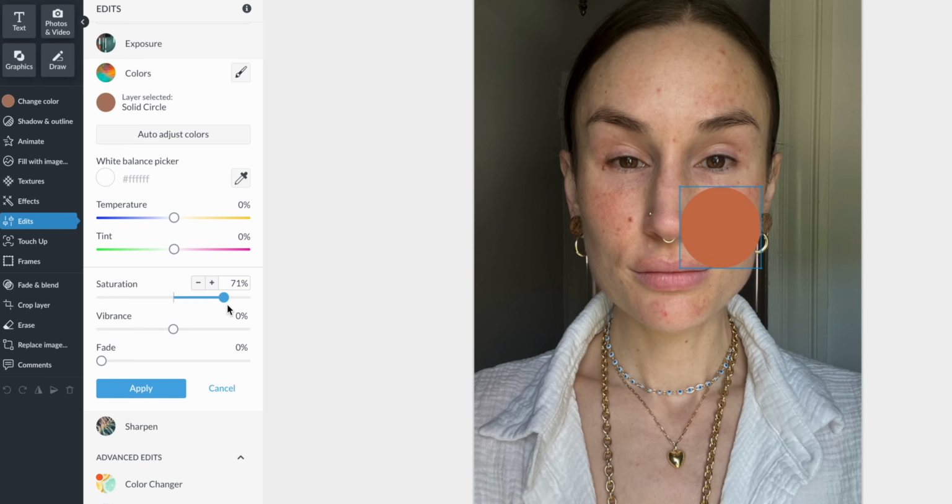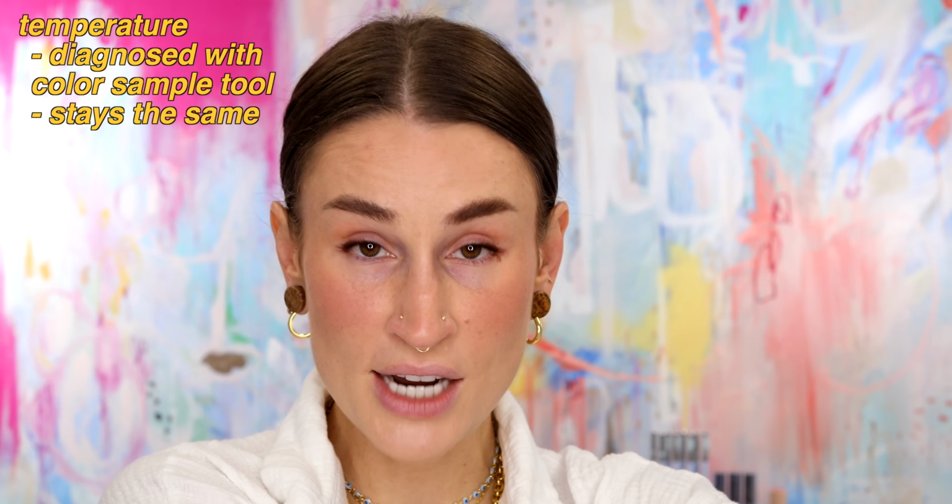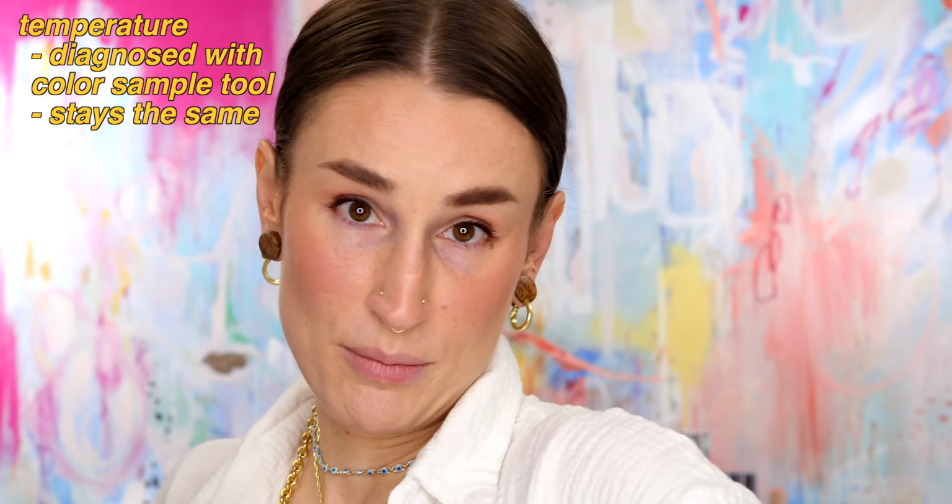All these like rusty, beigey, orangey shades because we've built in the temperature and the tone that I wanted, and now we're manipulating the saturation. Okay, so it's three things, right? Temperature is gonna be the thing that we have just diagnosed by taking that color sample. We don't need to name it. We have just let the computer understand what the temperature is of any tone that we want to find, and that is the realm that we're working in. That should stay constant. Don't move that temperature or tint slider around because that defeats the whole purpose.